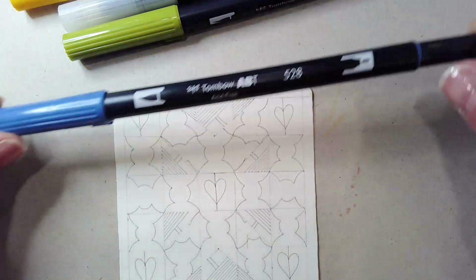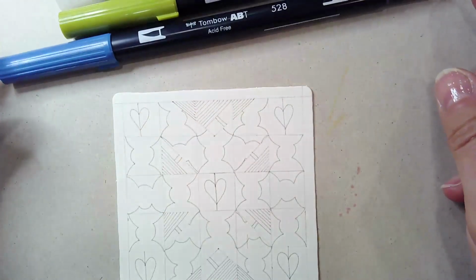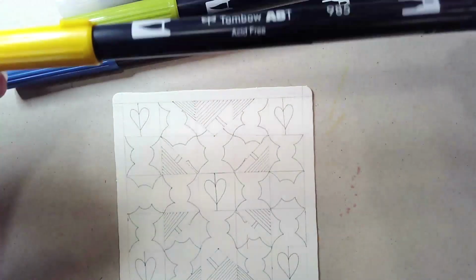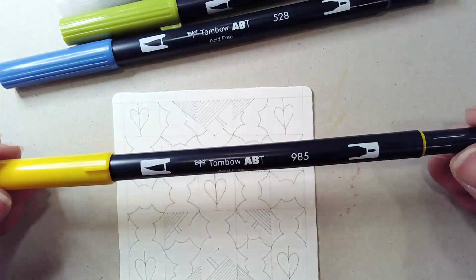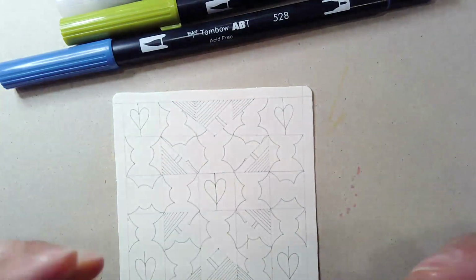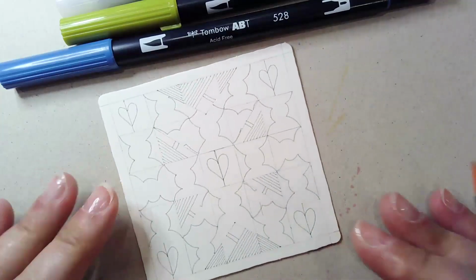And I'm going to start with my 528. Actually, I'm not. I'm going to start with my 985 just because it's the lightest color that we have in here. And I don't want to have any blending happening across the borders with the blue and the green.